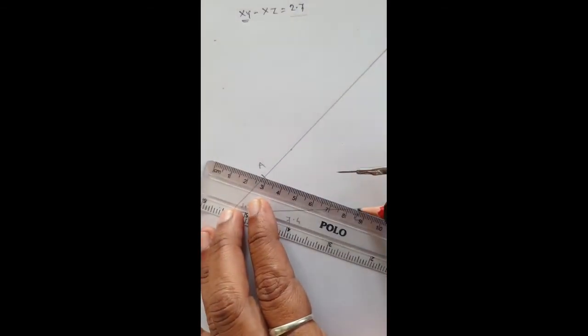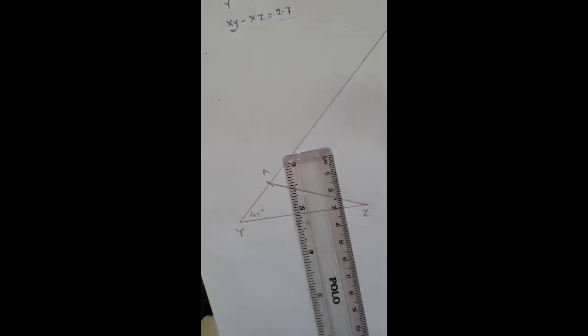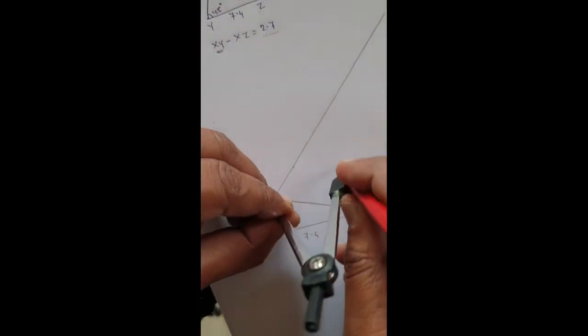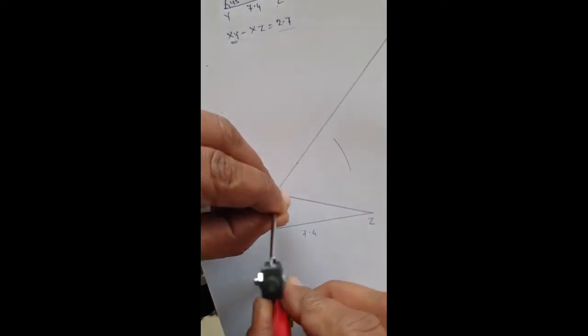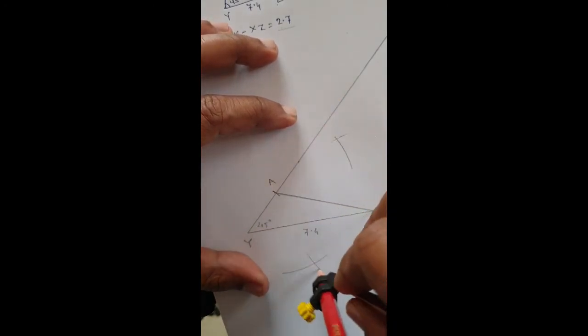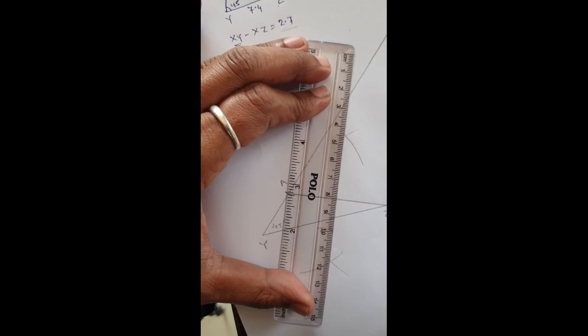Now draw AZ. So after drawing AZ, take more than half of AZ and draw an arc from A. Repeat the same procedure from Z. Don't change the distance. And then join this.